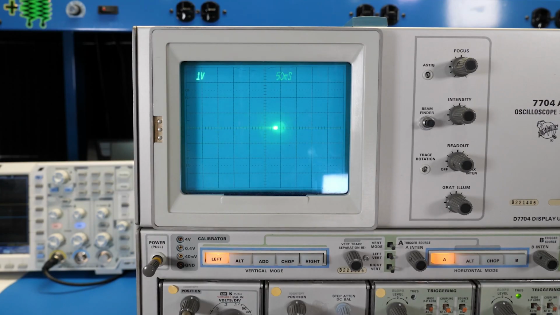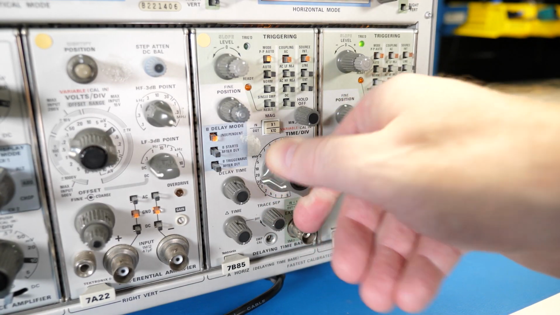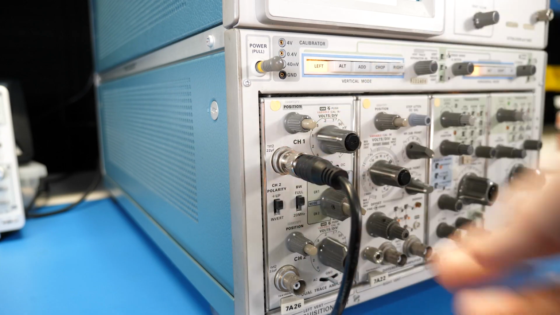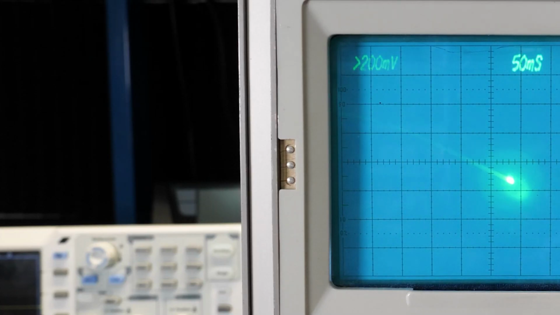Anyway, its electron gun moves across the screen from left to right. The time per division knob sets how fast it sweeps, and then a voltage at the input deflects the beam vertically to generate a waveform. The trigger condition starts the sweep at the left side of the screen.